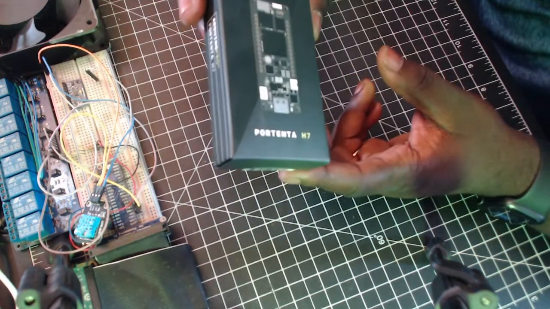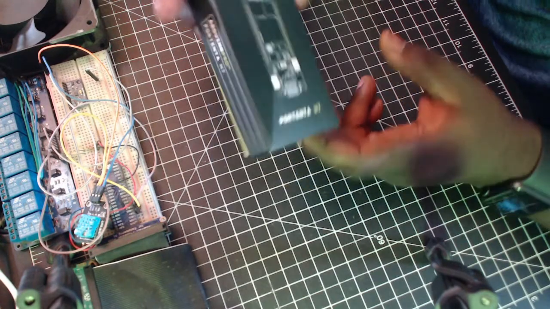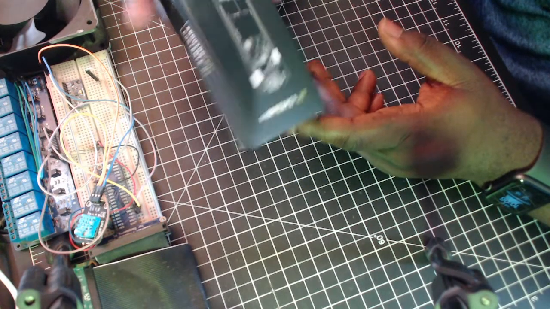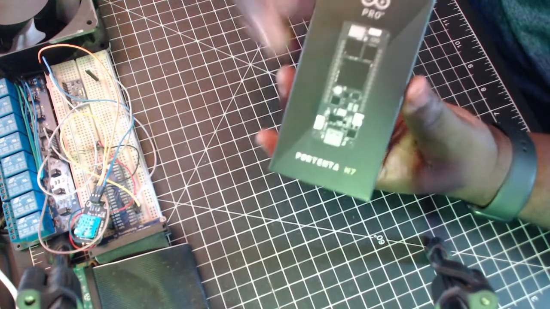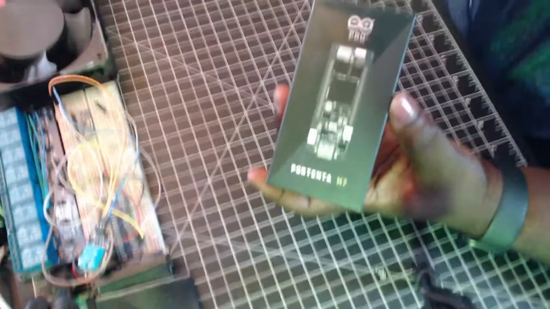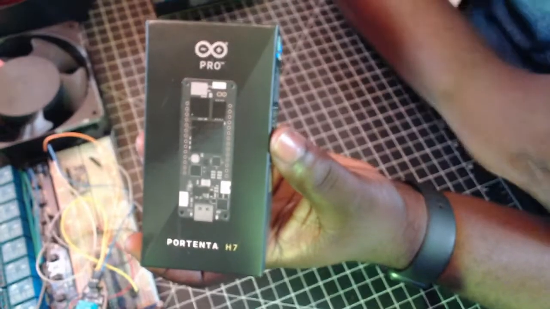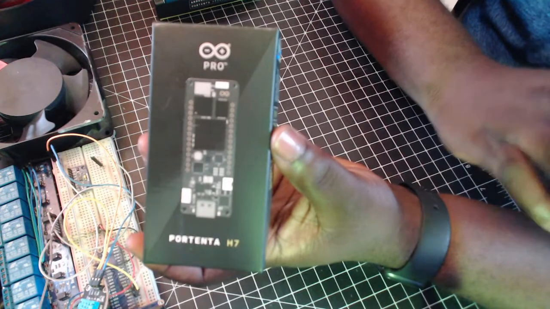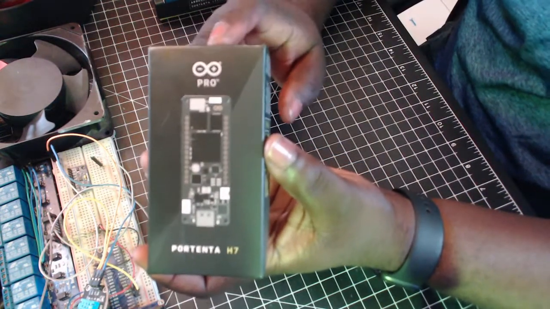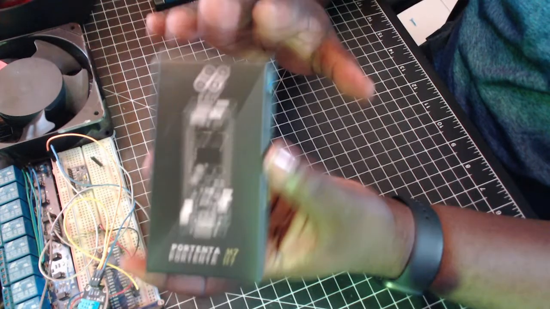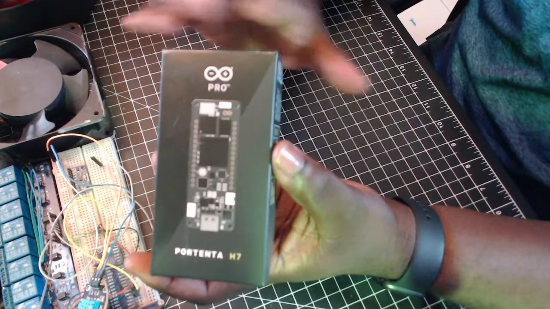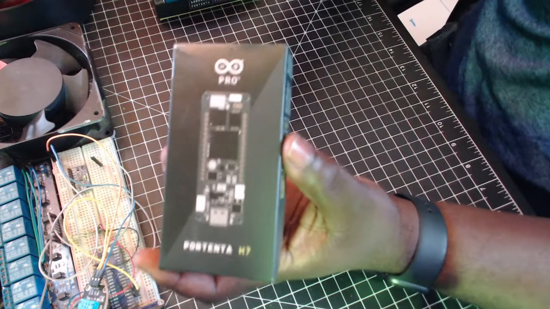So this is the Arduino Portenta H7. Now Arduino has a new product line that is targeted at enterprise IoT, not just your regular Arduinos and all that. This particular one has the capability of running AI at the edge. So I got my hands on it. I will also be unboxing, reviewing it and playing around with it in subsequent episodes.